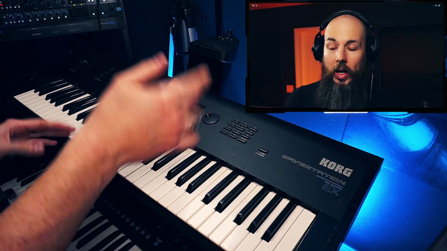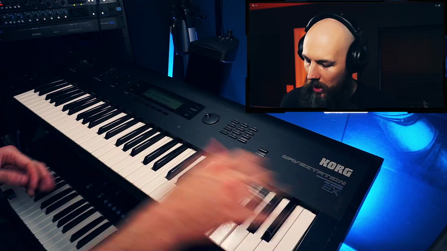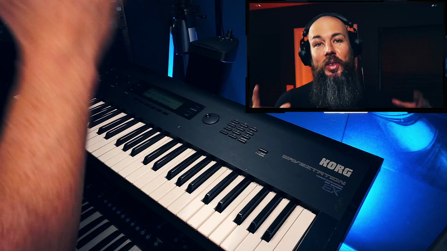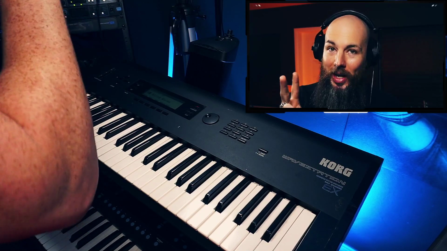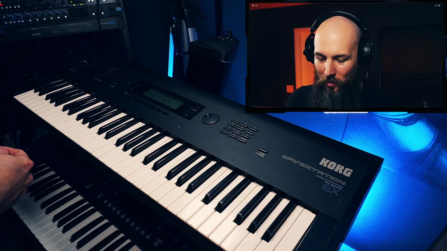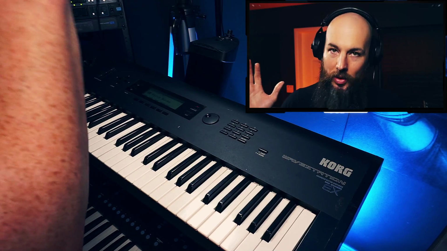So what you're looking at here is an original Wavestation EX from 1991. It's a little beat up. The Wavestation EX doubled the memory capacity of the Wavestation by adding 2 extra megabytes worth of room for samples, which included drums and pianos, which were totally not in the original Wavestation.